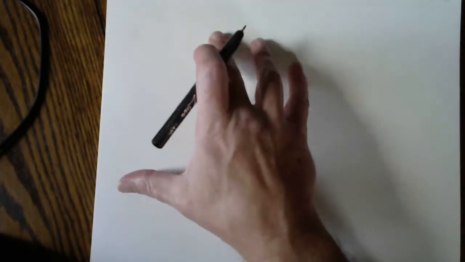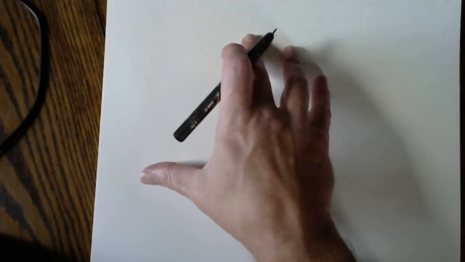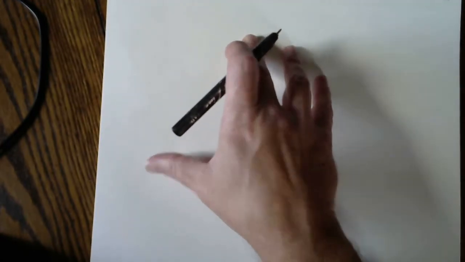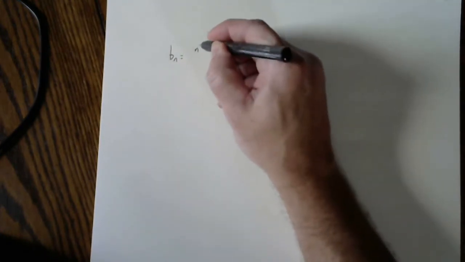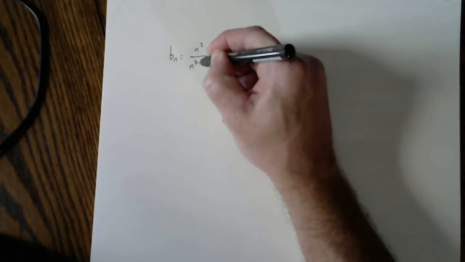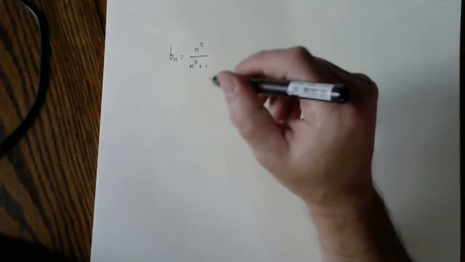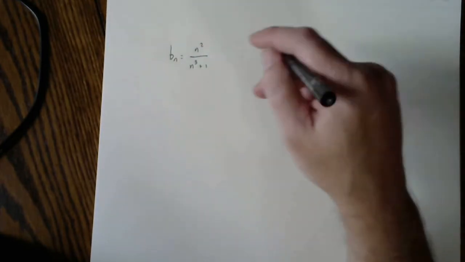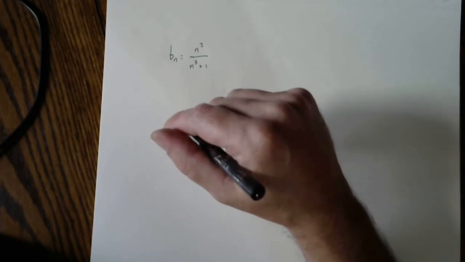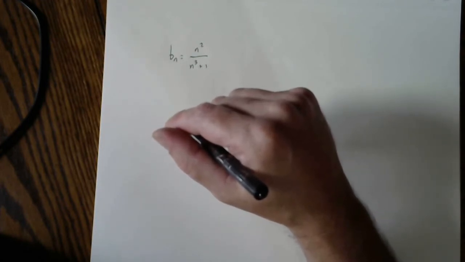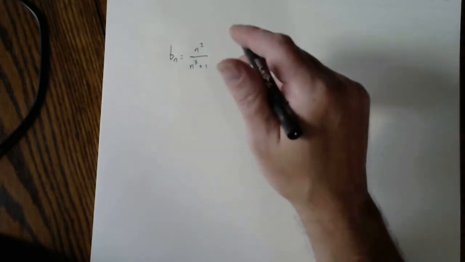But what you can always do to show decreasing is to consider Bn. And if I think of this as a continuous function, how can I decide if a continuous function is decreasing? I can check the derivative.